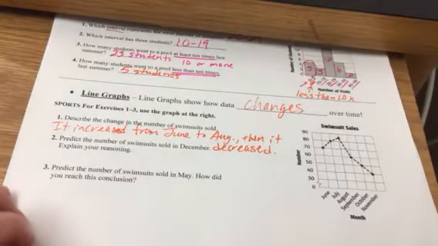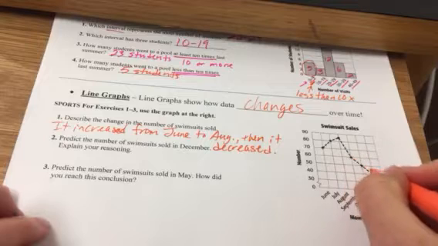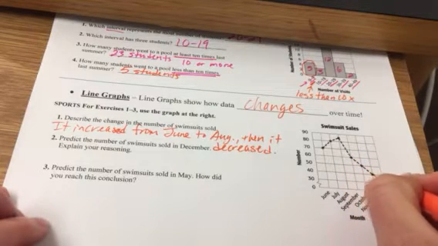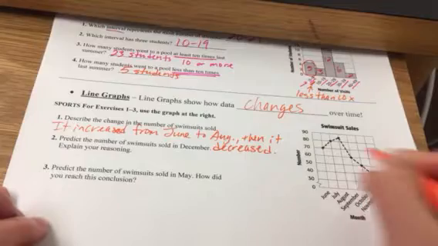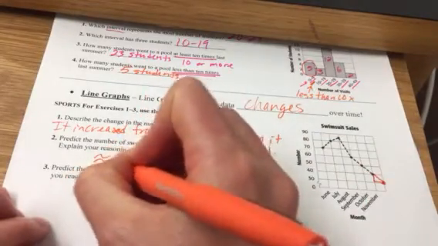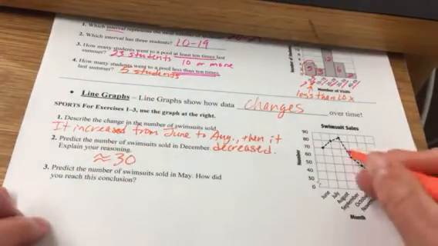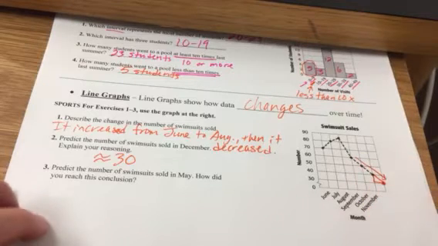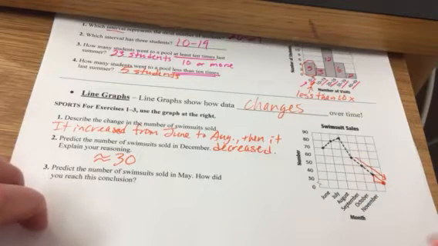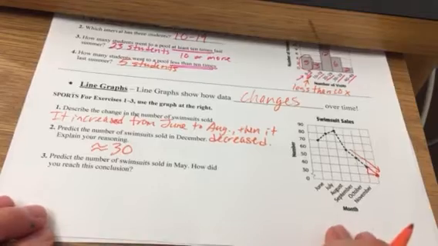Predict the number of swimsuits sold in December. So here I'm starting to see a pattern where we go down 1 over 1, down 1 over 1. I'm assuming we're going to go down 1 over 1 again. So I'm thinking approximately 30. Again, because that's starting to look like a steady linear trend of a downward slope there.